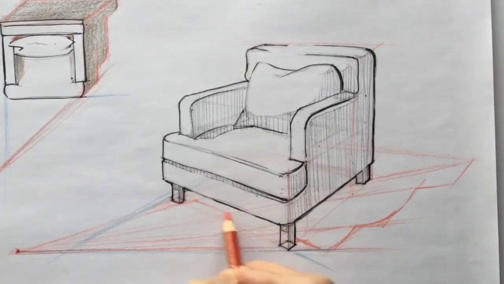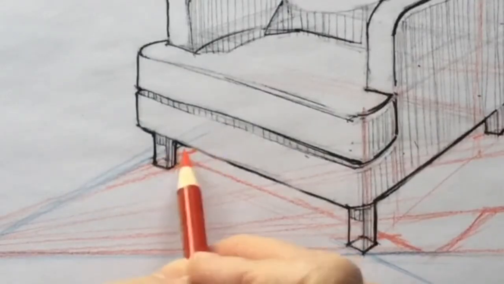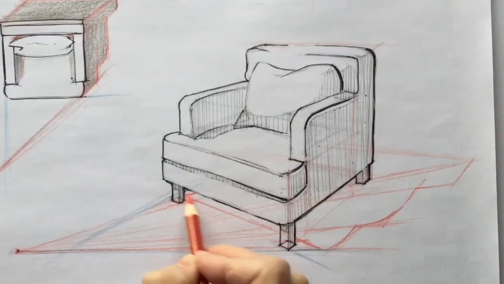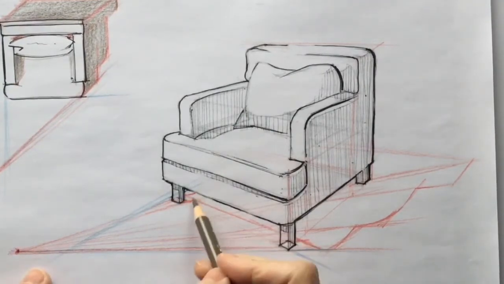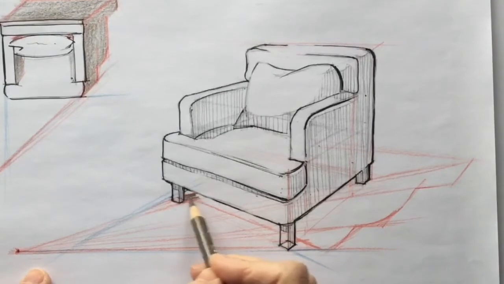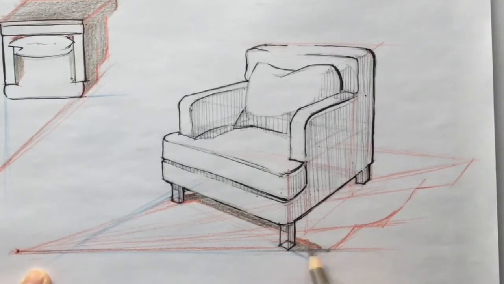And if I decide my shadow starts here, this will be nice. There'll be a little gap inside here, which is kind of attractive. So my shadow will begin like this. It'd be nice if I had that gap, but I don't see it happening.